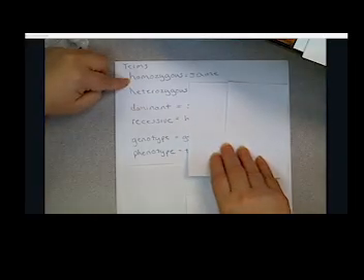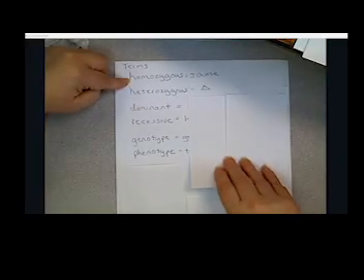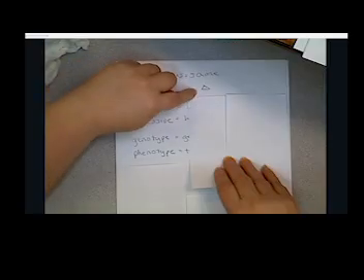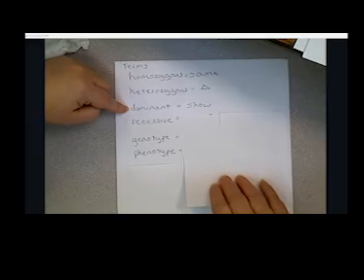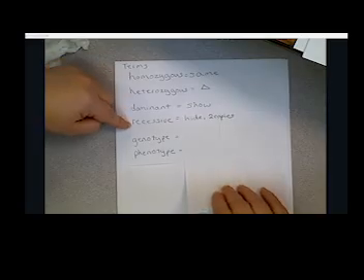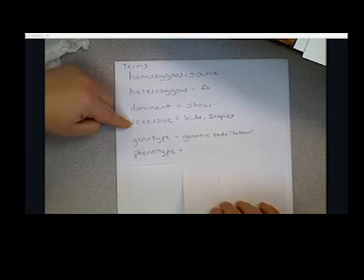Homozygous means the alleles are the same. Heterozygous means they are different. That's what this triangle is. If it's dominant, it's going to show up. We're going to write it as a capital letter. Recessive, it means it's going to hide. You're only going to see it if you have 2 copies of it.